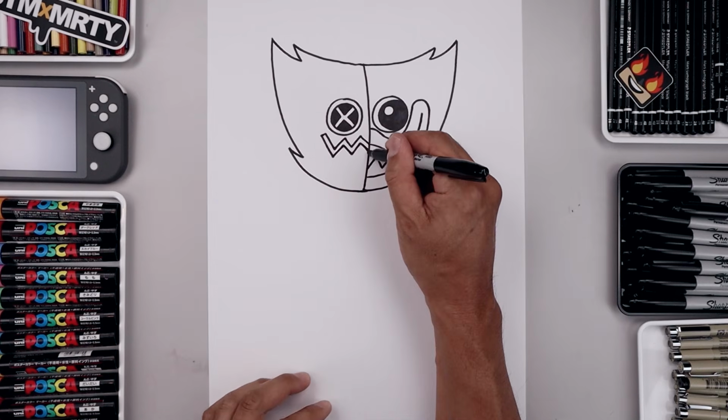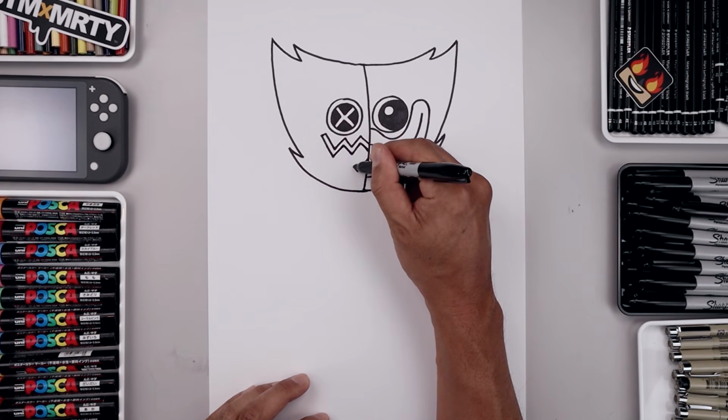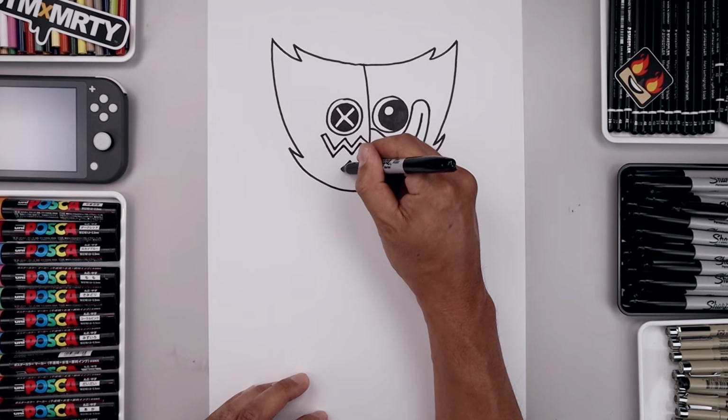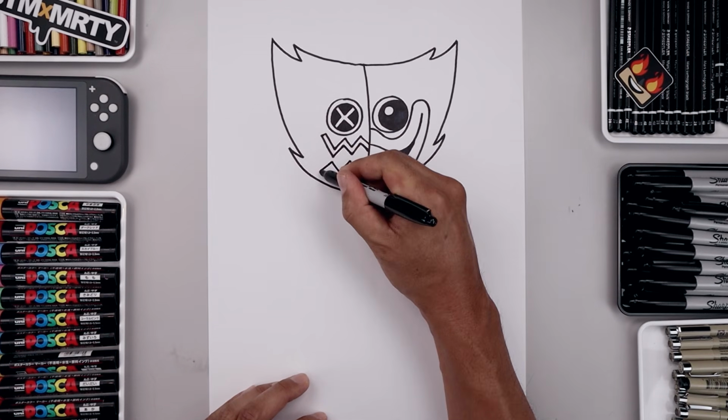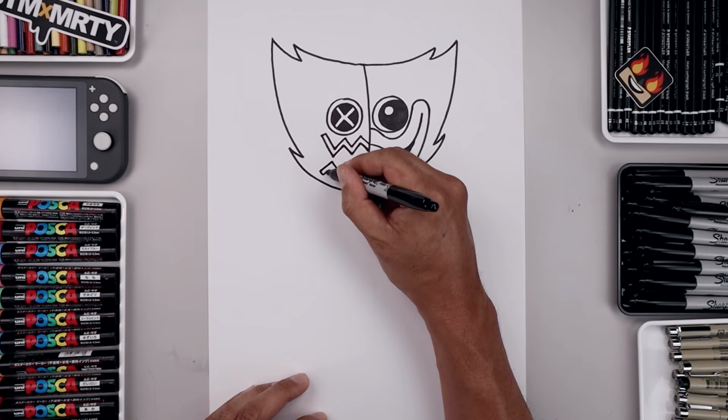Now let's draw the lower lip. We're going to step down, come down and up, and then back down. And then again, we'll just flatten off the end and just trace this back in.